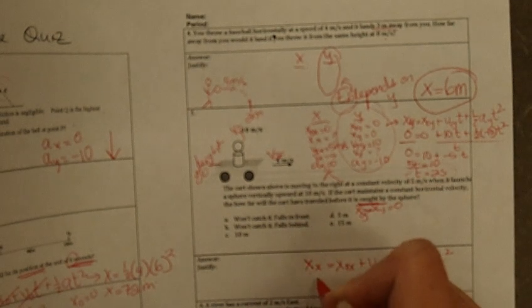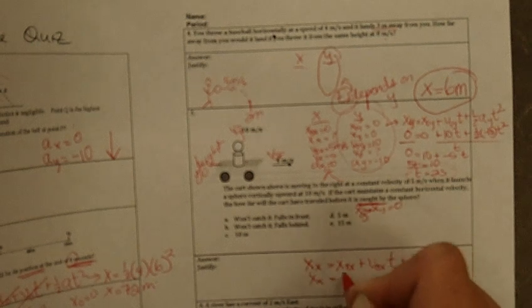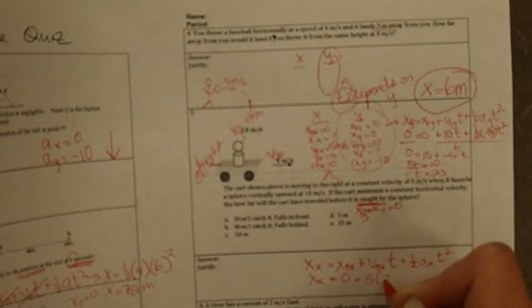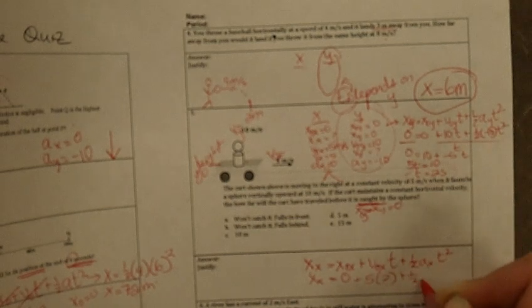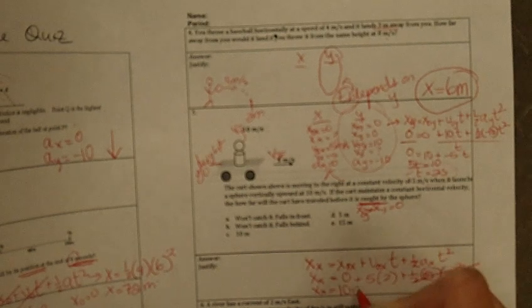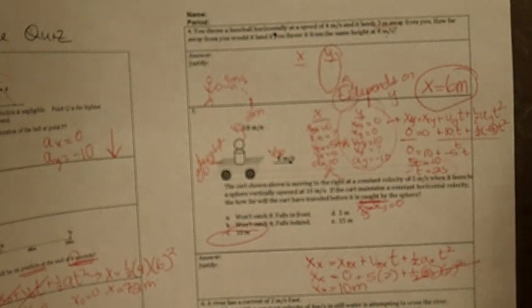I know that x naught x is 0, v naught x is 5, t is 2, plus 1/2 times 0 times 2 squared, but this whole last term goes away, and I find that this thing has traveled xx equals 10 meters, which was option C.